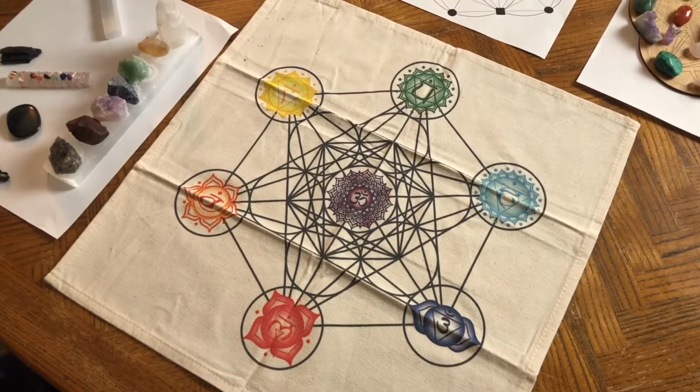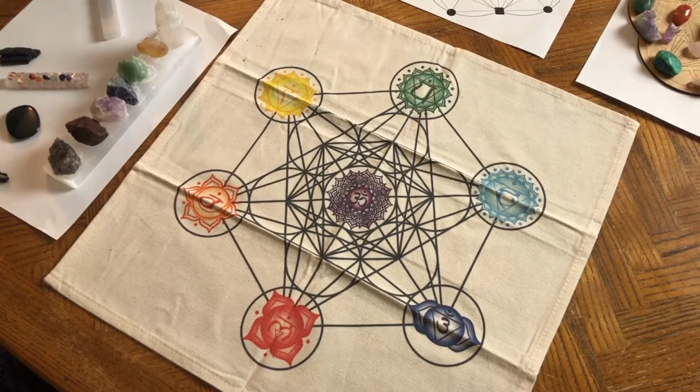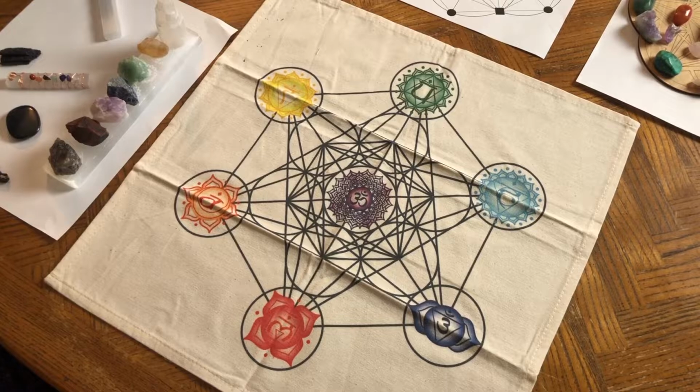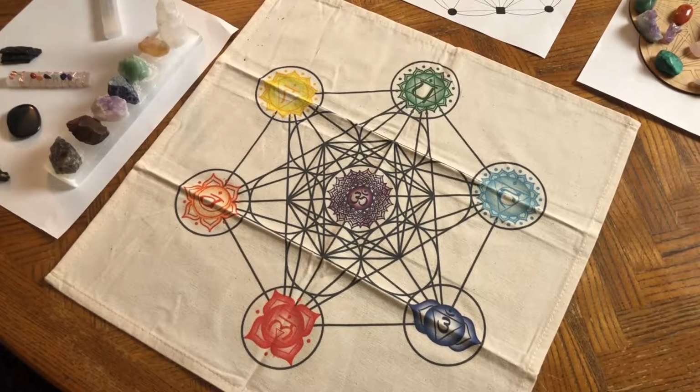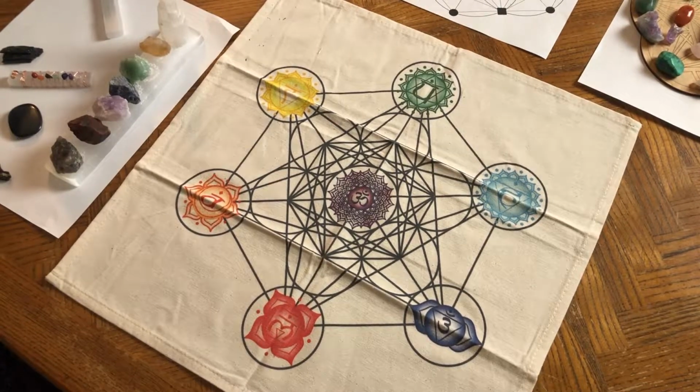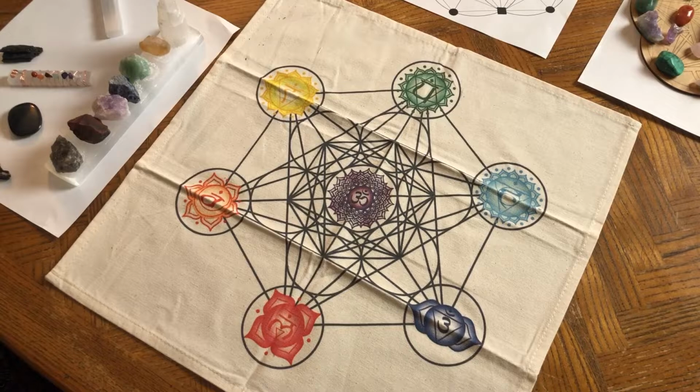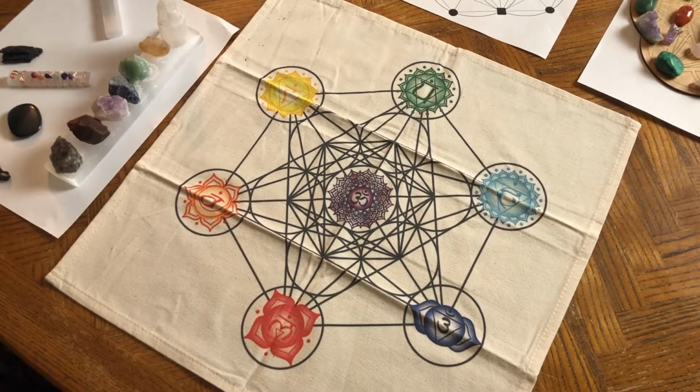Okay, I'm going to show you the 5 steps when you're creating a crystal grid. The first step is to set an intention. That can be all kinds of things: love, personal growth, intuition, increase your abundance with money, safety when traveling. Today, I'm choosing well-being, overall health and well-being.